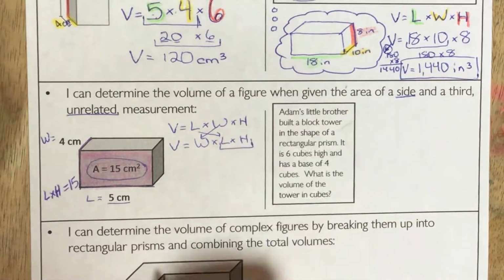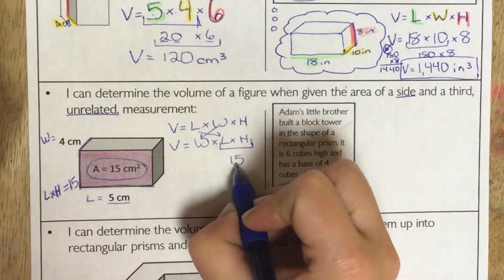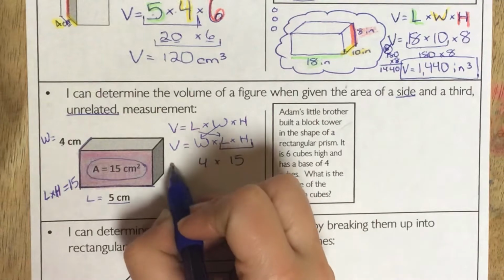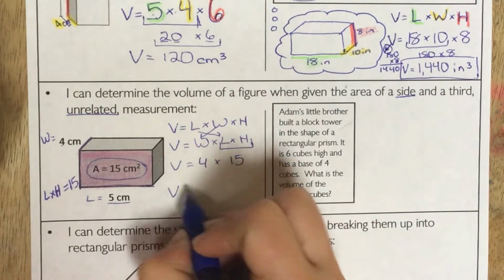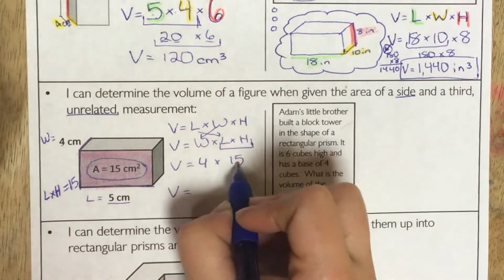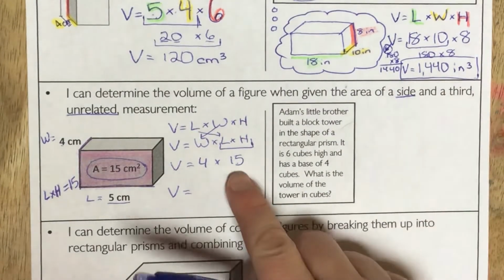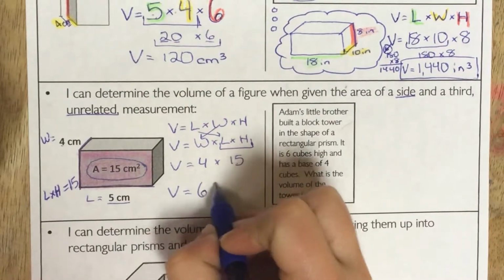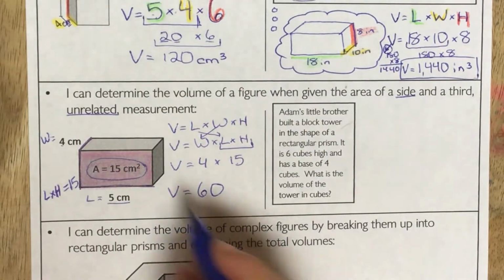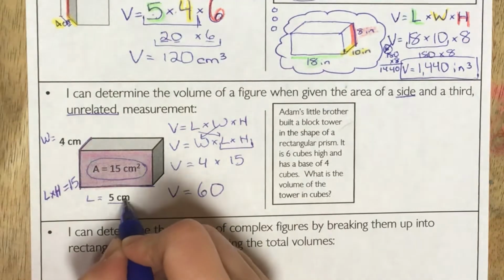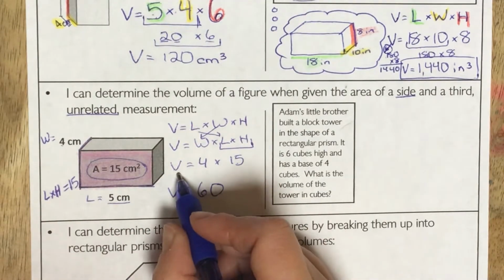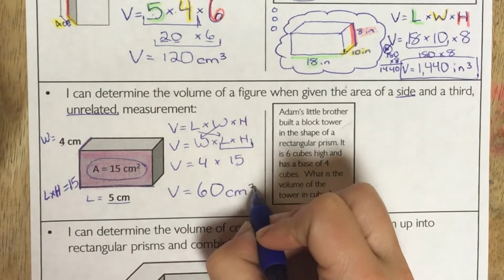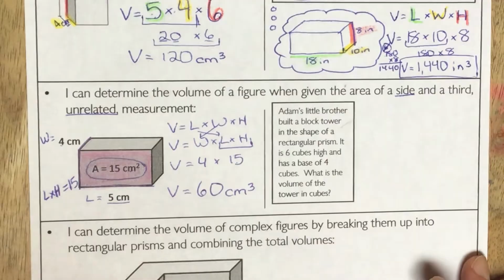Length times height, we already know. It's 15. And width, we know, is 4, right here. Now I can do my multiplying. Volume equals 4 times 15. 15 plus 15, that's 30. And if I do that again, that's 60. My volume is 60. Now I'm going to figure out my label. I've got square centimeters and centimeters. If I'm doing volume and I'm working with centimeters, I know my answer will be centimeters cubed, or cubic centimeters.